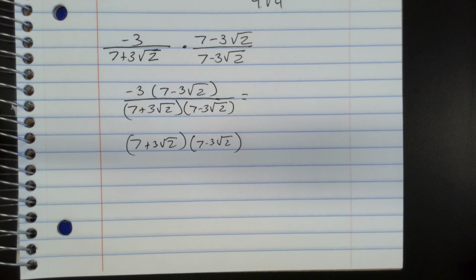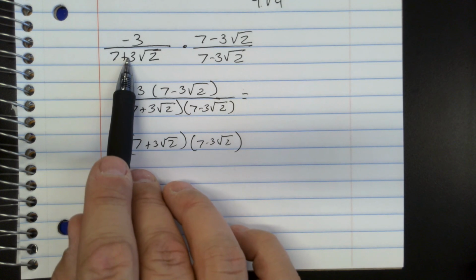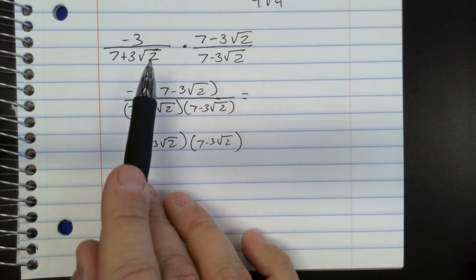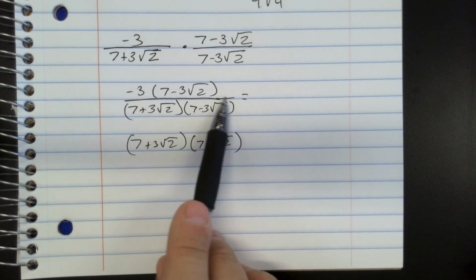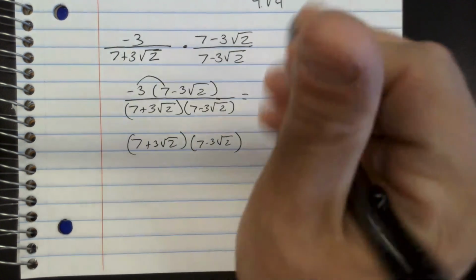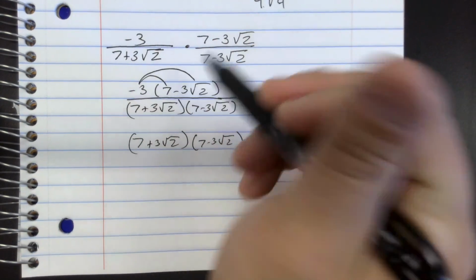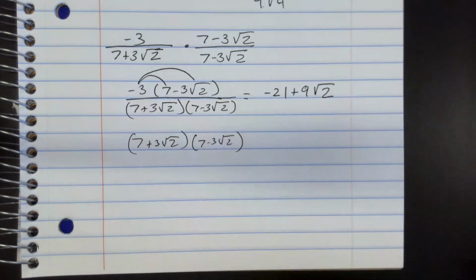Okay, quiet. Nice and turn around. So we're going to times the top and the bottom by 7 minus 3 square root of 2. Am I correct on that? Yeah. Okay, the top we're just going to distribute. The bottom we're going to FOIL. The top, when we go negative 3 times 7, we get negative 21. Negative 3 times negative 3 square root of 2 is positive 9 square root of 2. Who got the top right?